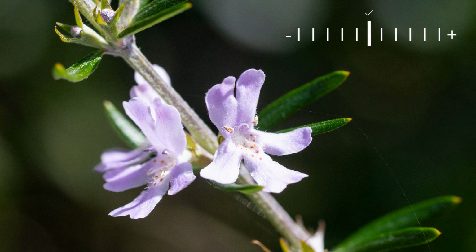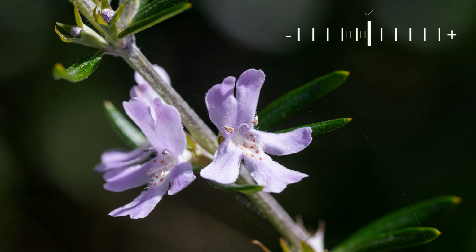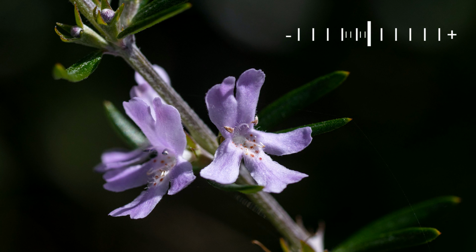Here are 2 images you might recall from an earlier video. I showed you that with the light meter in the middle, we ended up with an overexposed flower. By pushing the light meter towards the minus, we darken the exposure for a better shot of the flower. We can do this quickly and easily simply by setting a faster shutter speed.